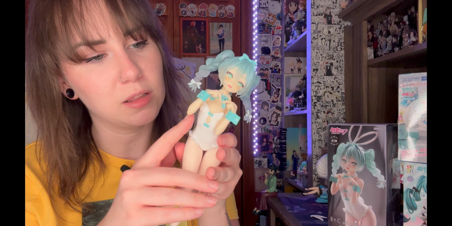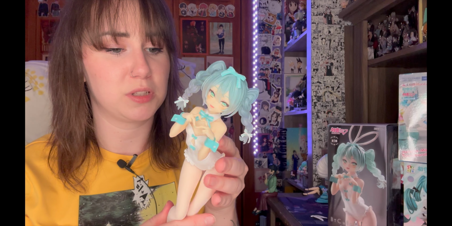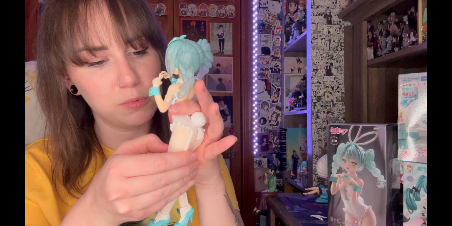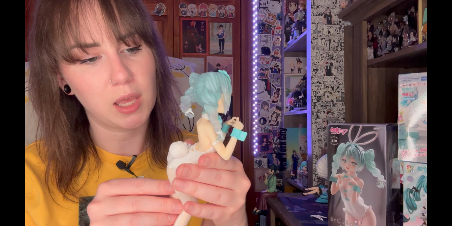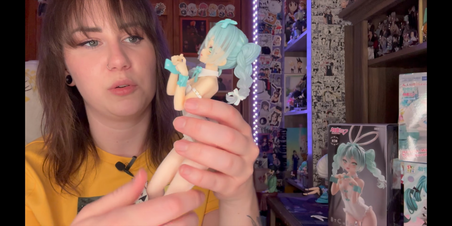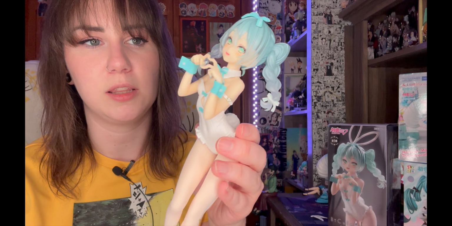I love the little heart hands. Mine has a tiny little scuff, I might be able to get that off of her. But other than that, she looks really, really good. I love the real tights, of course. She has a little bit of blue paint on her leg, but that is okay. I love the bunny suit detailing though. It is so cute. And I kind of love the translucent blue hair. I think that looks really good.